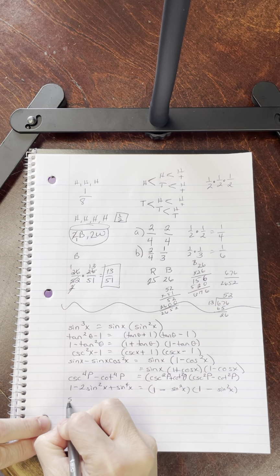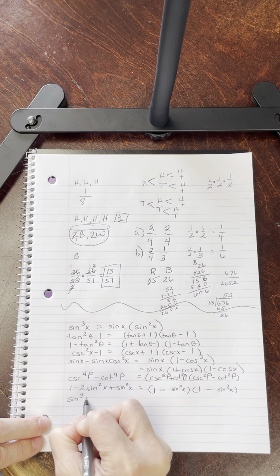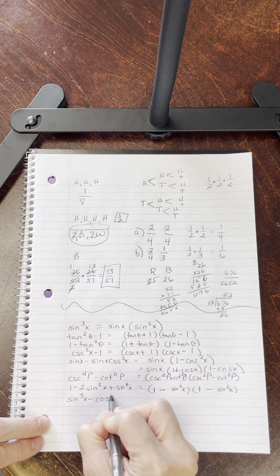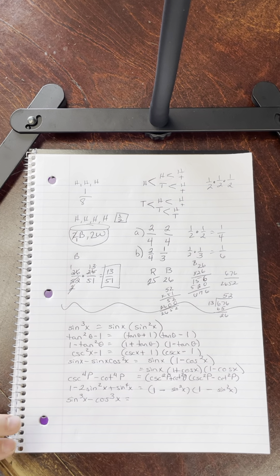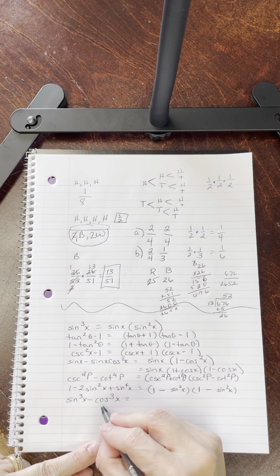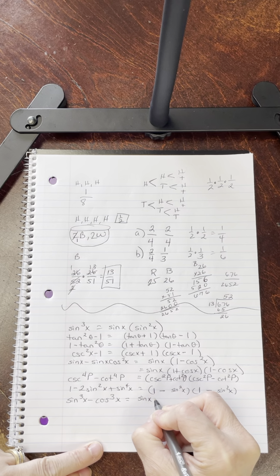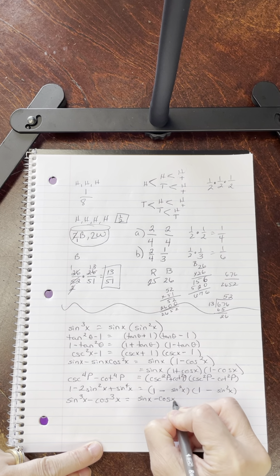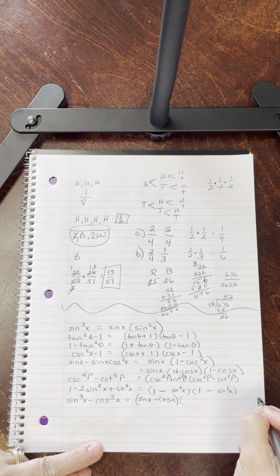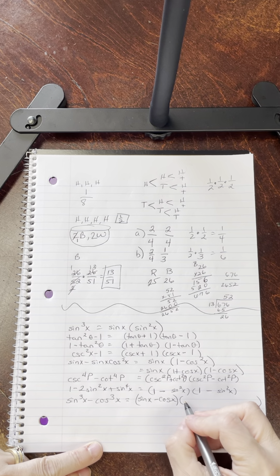And then they give us sine cubed x minus cosine cubed x. And yeah, they have not given you this factoring. We're actually going to learn this one upcoming, so don't panic that you don't understand where this comes from. I will give it to you later, and there's a very long pattern here.